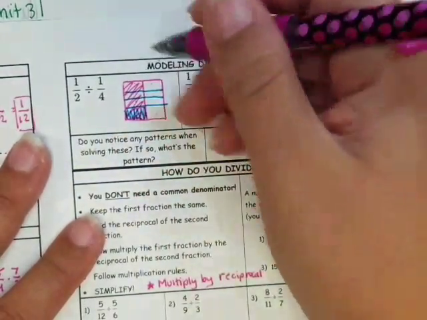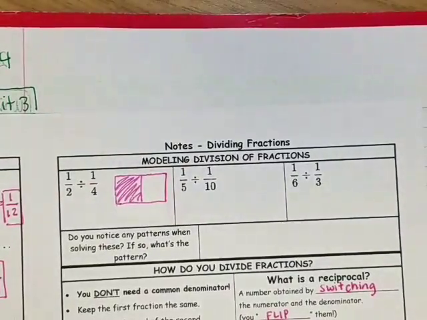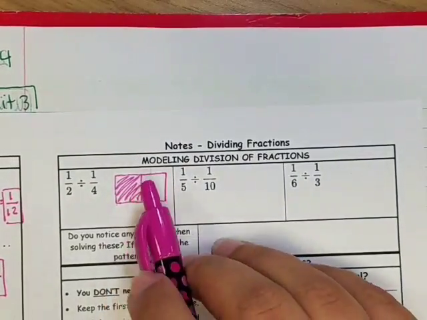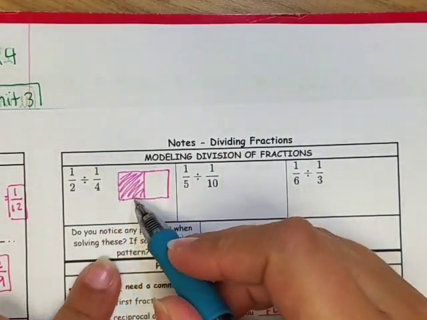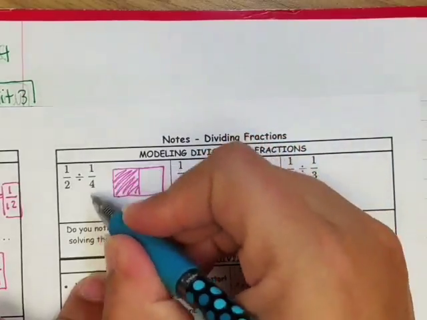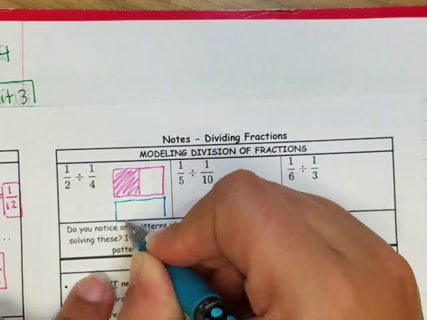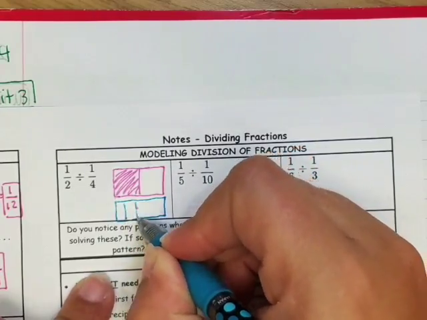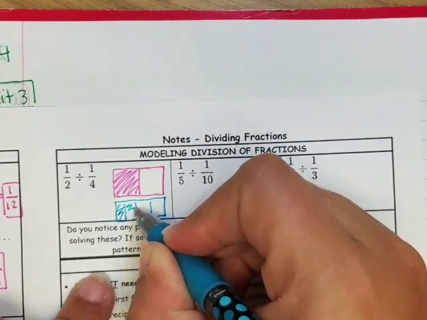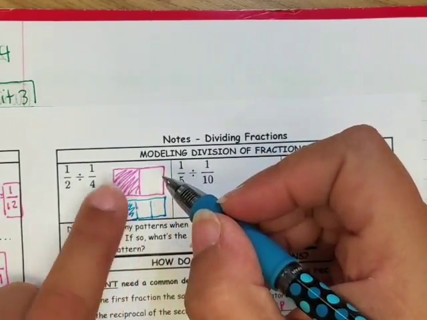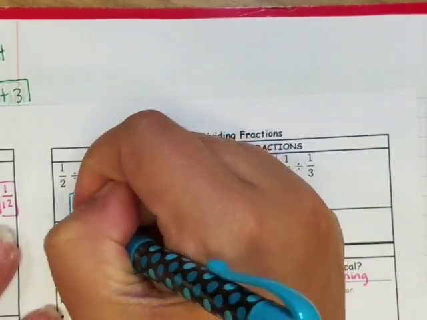Well, actually, hold on one second. I'm going to pause this. Okay, so I redrew the picture because I was confusing my division with my multiplication. So here's my 1/2, and division by 1/4 means how many 1/4 fit into this 1/2. So I'm actually going to redraw another whole, and I'm going to see how many fourths fit into that one whole. And if you look here, there's 1, 2, so 2 1/4 fit into 1/2. So the answer would be 2.